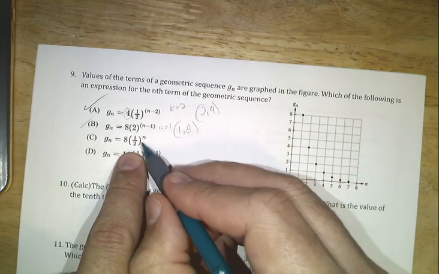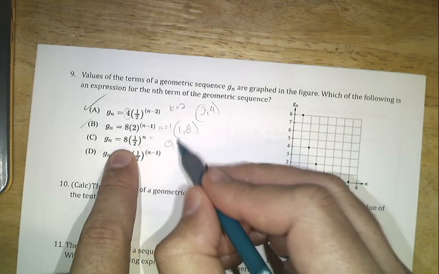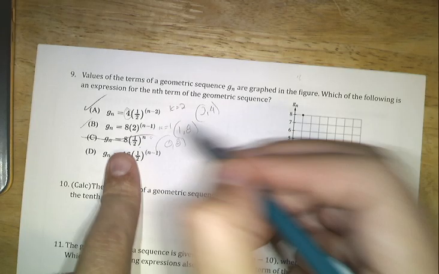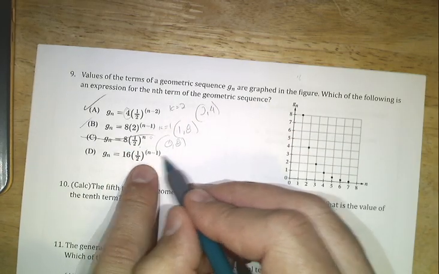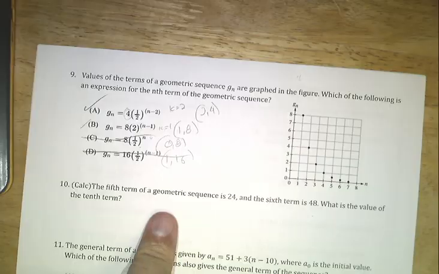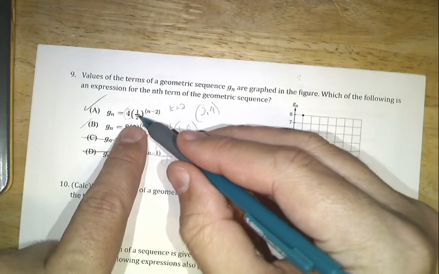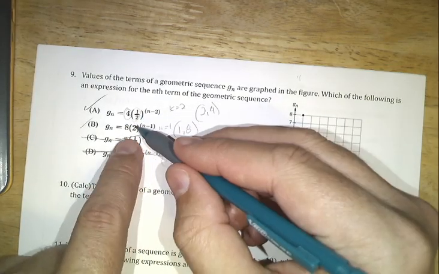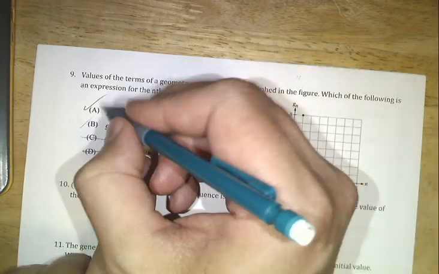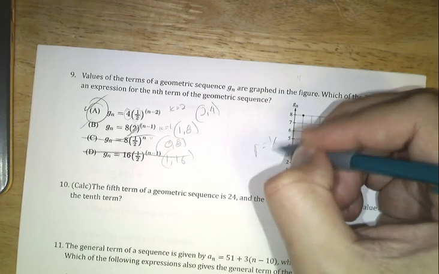Then let's see here. This one says that 0, 8 should be on the graph. Well, at 0, this should be a 16, so this one is not right. And then this one says the first term is 16. Well, that's not true. The first term is 8, so it can't be that one. So we've narrowed it down to A or B. Now let's look at the ratio. This ratio is 1/2. This ratio is 2. Looking at this, it is decreasing by half, so it can't be the 2. It must be A, because our ratio is 1/2.